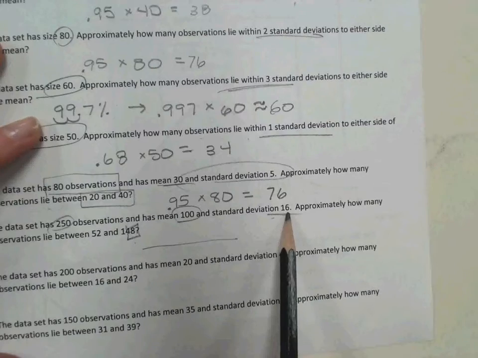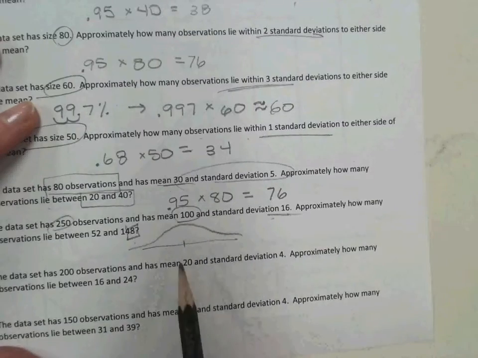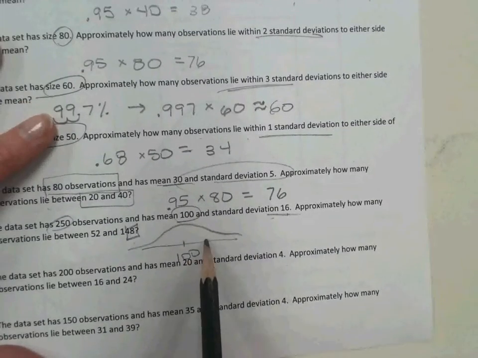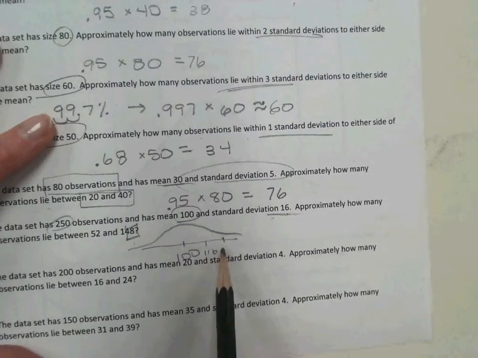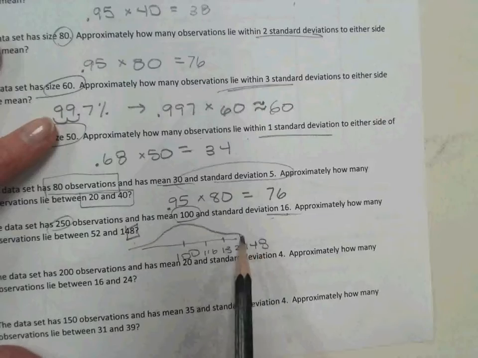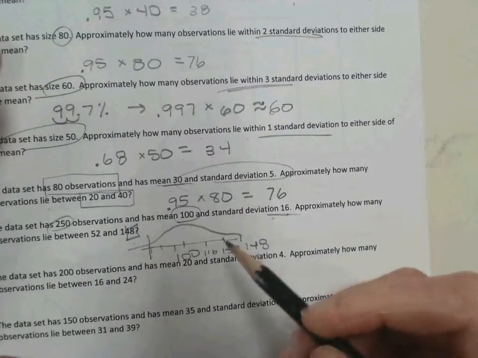So 3 times 16 is 48? Good. You're right. If this was confusing me, I could just draw it out. Okay, 100, 116, 132, 148. That's 3 standard deviations above, and do the same thing on the bottom end.